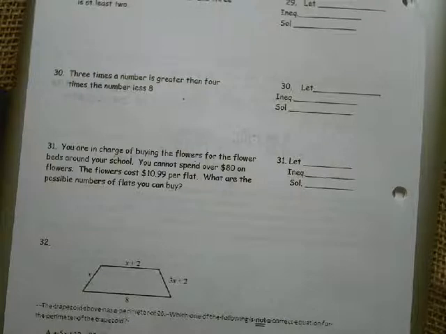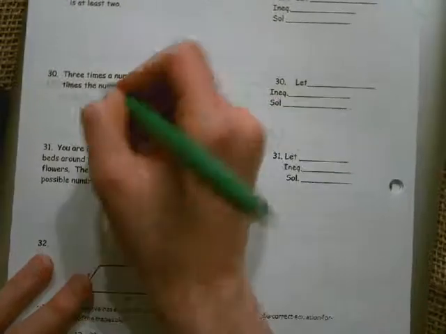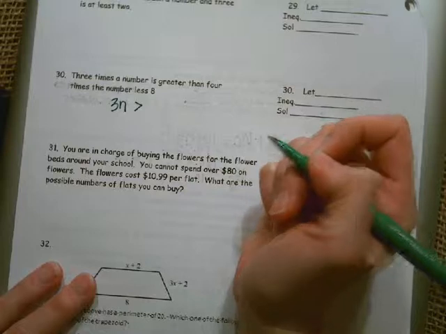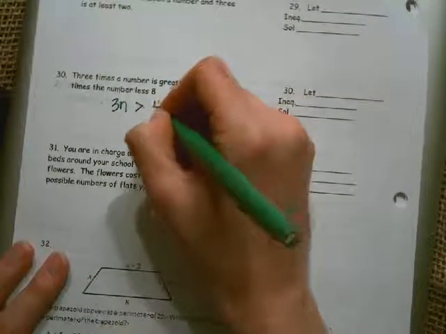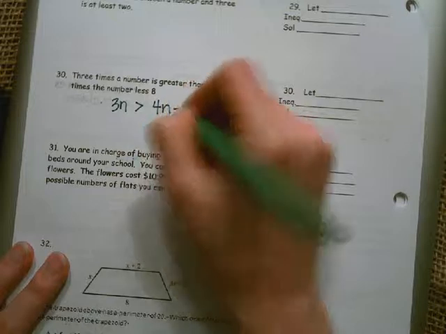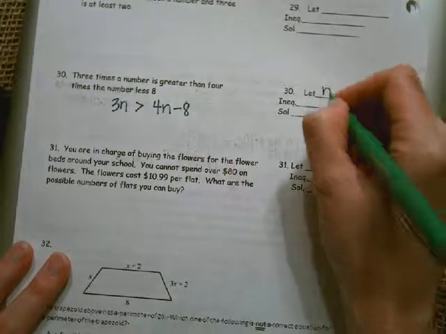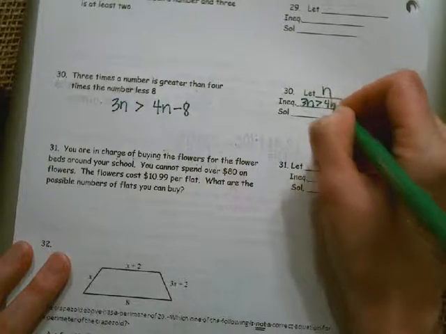All right, this is page 6 and 7 of your review, working the evens. So number 30 says 3 times a number. So that would be 3n is greater than 4 times the number less 8. So 4 times n minus 8. So the letter we're using is n. That's our inequality. 3n is greater than 4n minus 8.